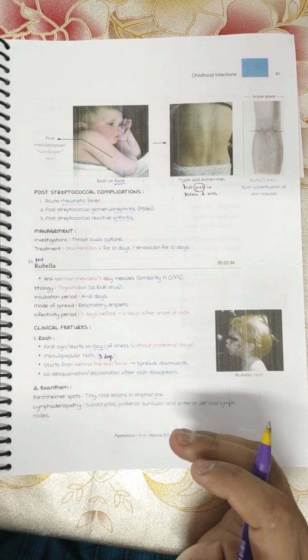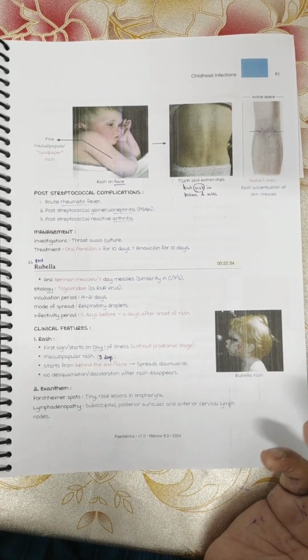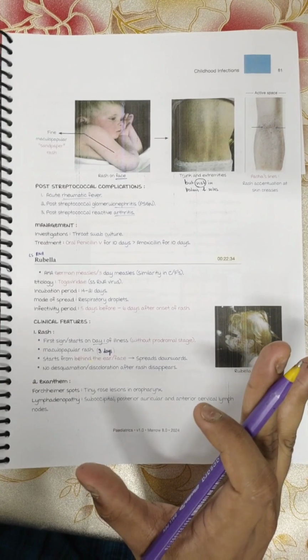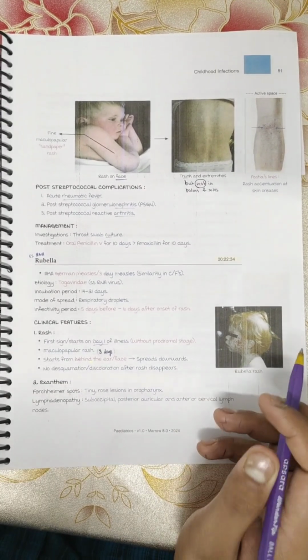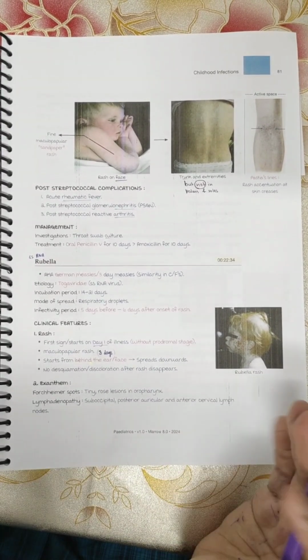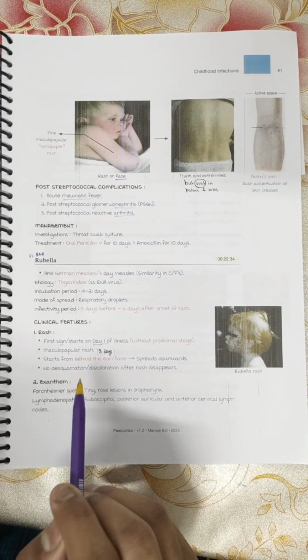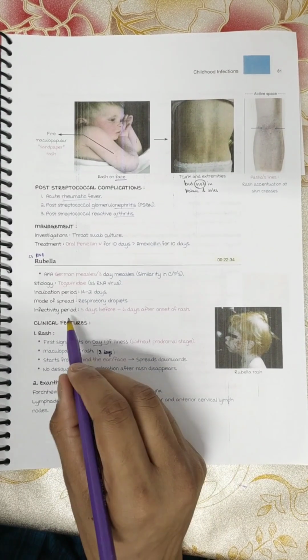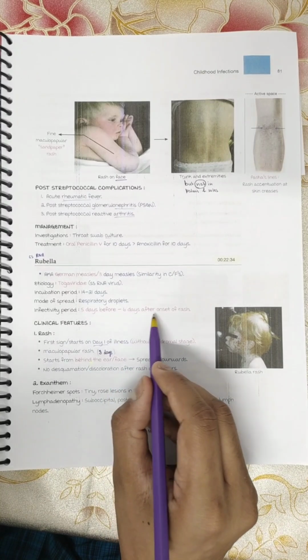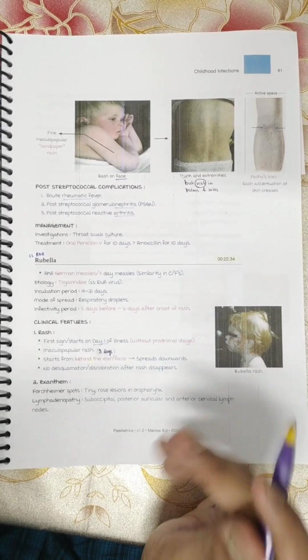Prodromal stage means fever, coryza, conjunctivitis, as seen in measles. Here there is nothing like that. So no runny nose, no watery eyes, direct rash, as in the case of measles. The infectivity period is 5 days before to 6 days after the onset of rashes.